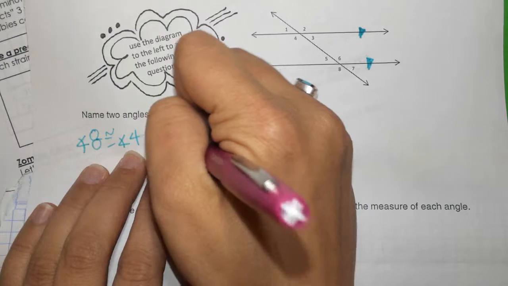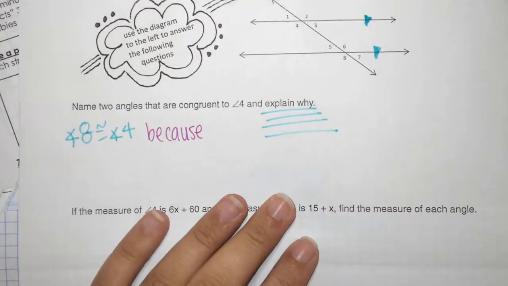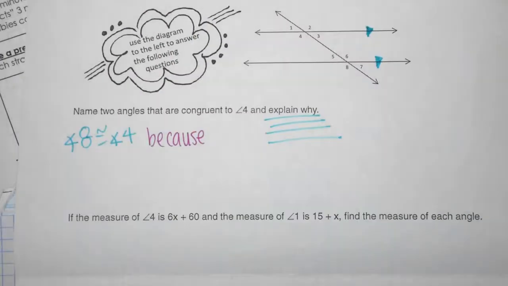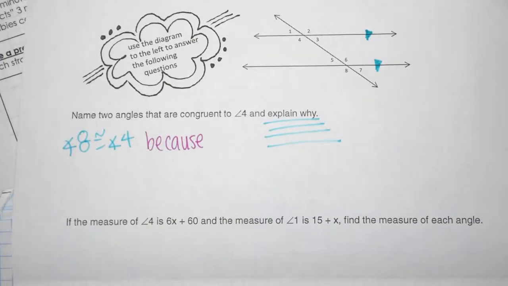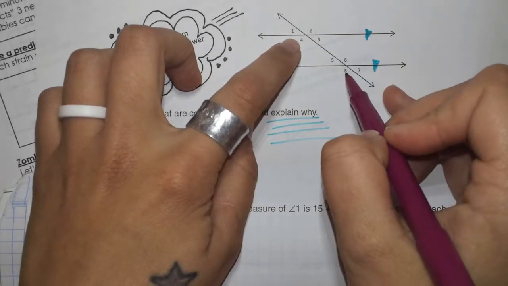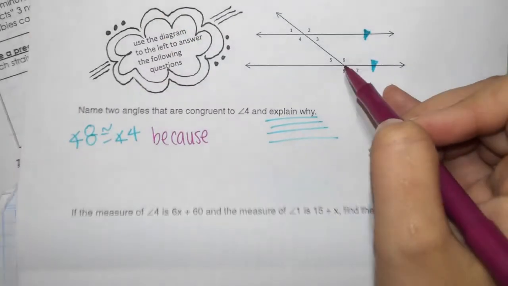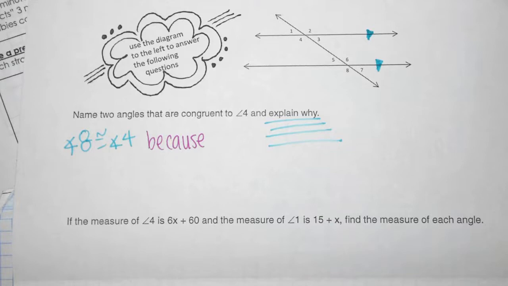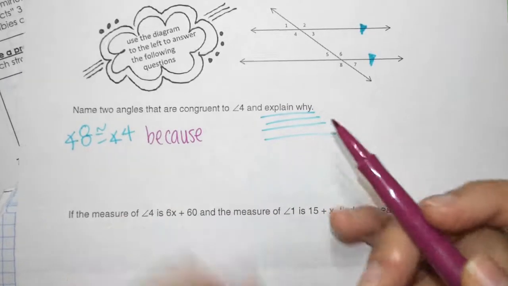Those are not vertical angles. Look back at the types of angles that we've learned. It's 4 and 8, the parallel. They're corresponding. They're in the same position. They're corresponding.